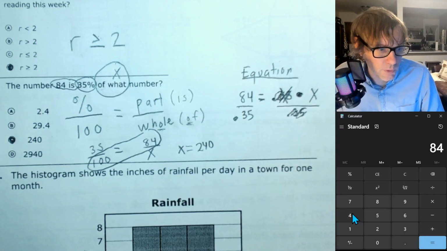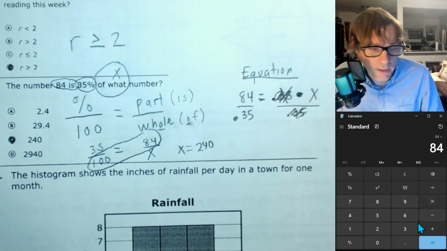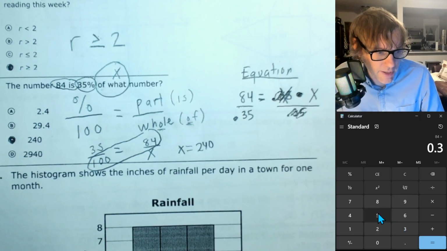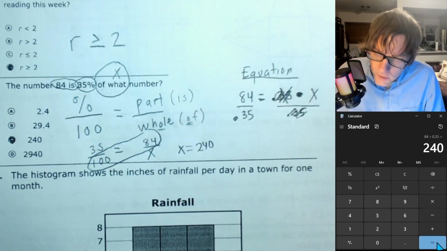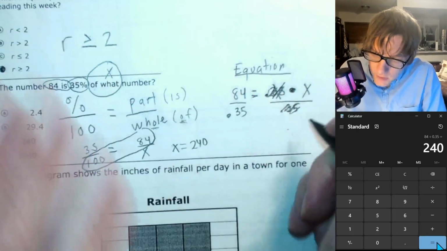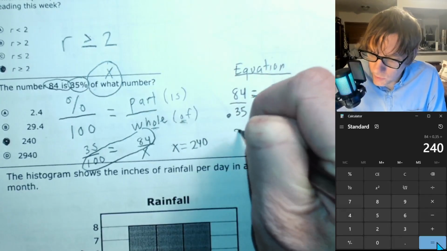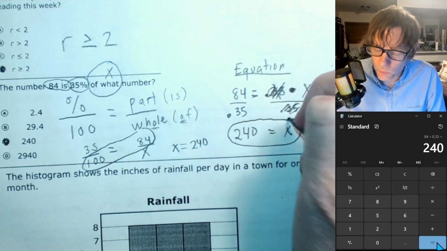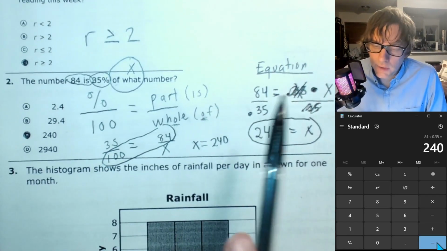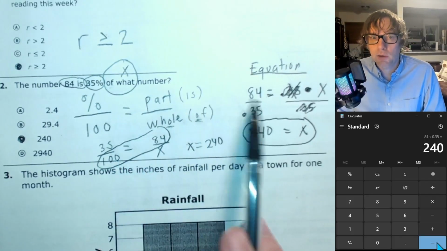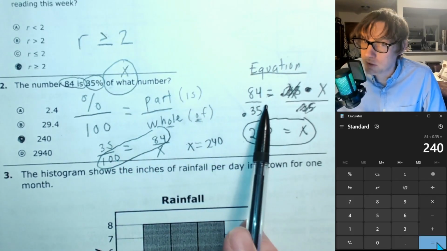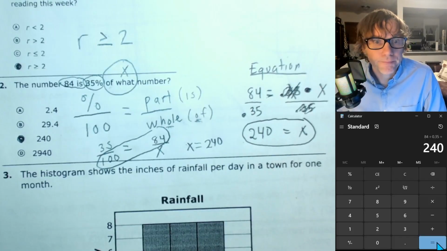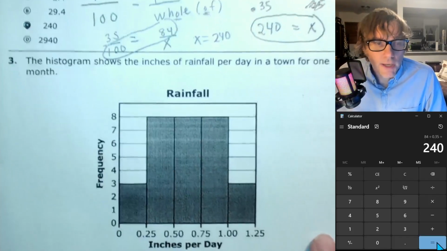So I type 84 divide 0.35 equals x equals 240. All right, so either method will work. I prefer this method, but you also need to know how to write and solve equations, so this way also works. All right, moving on.